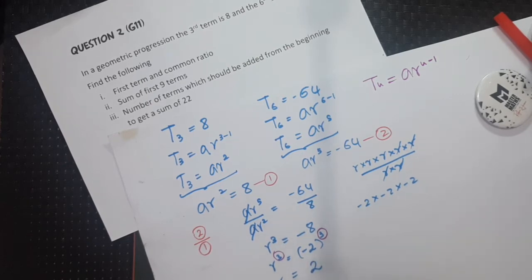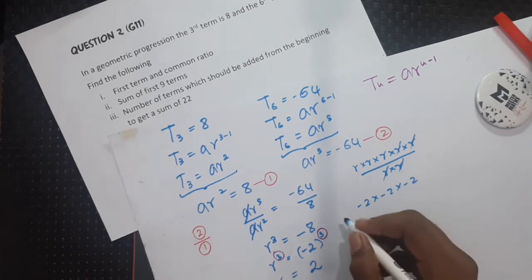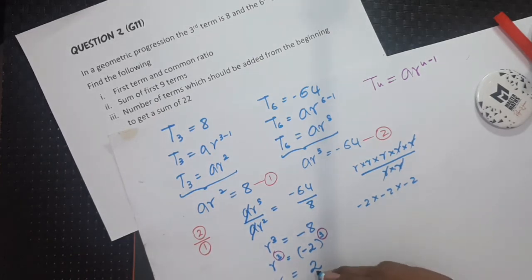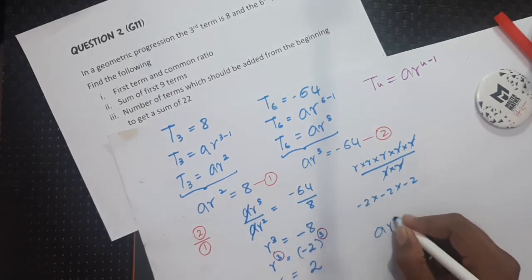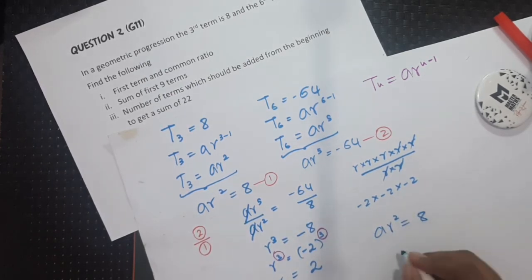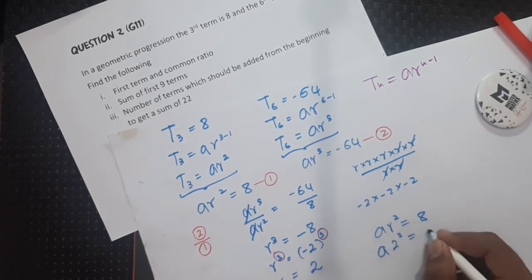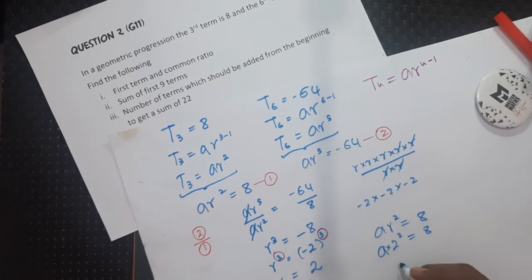So we have found r. Then we are supposed to find a, and let's do that over here. Since we have found r, I will use it in the first equation here. ar to the power 2 equals 8. So we know r, so that means 2 to the power 2 is 4, so a multiplied by 4 equals 8. When you take the 4 to the other side, it becomes divided by 4. And a finally becomes equal to 2.